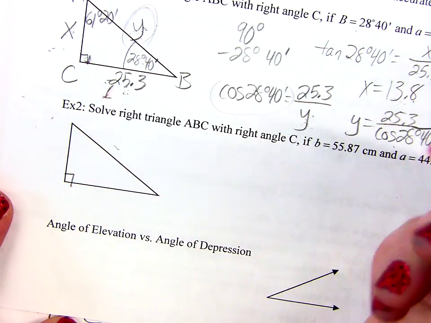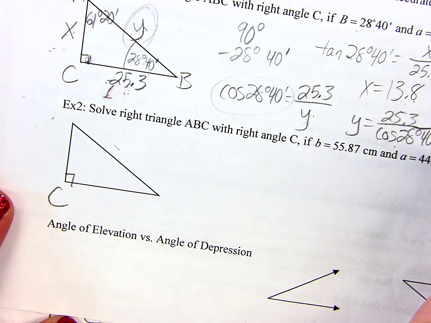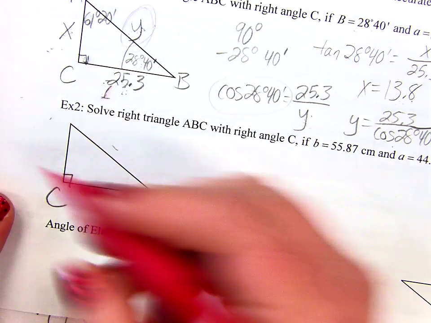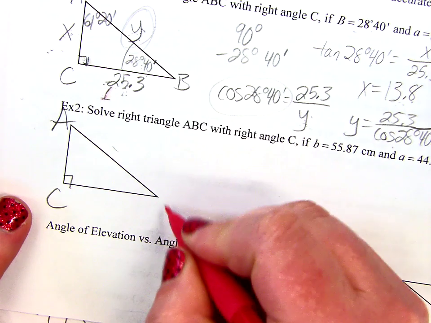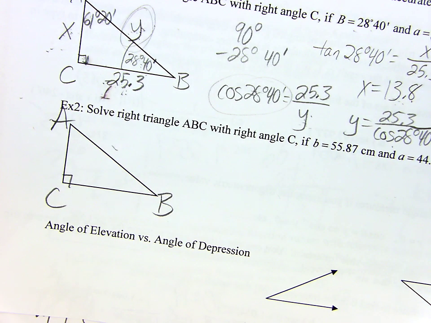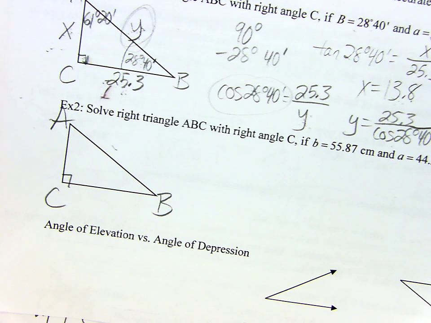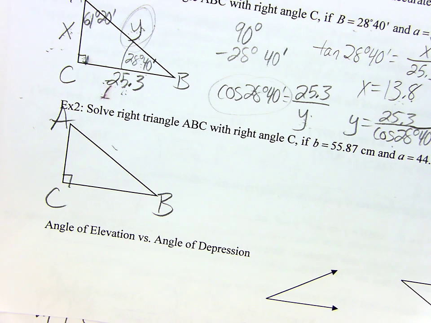Okay, first of all, let's label our triangle. C is the right angle. It doesn't matter where you put A and B, but once you put them in, you're locked in, right? Okay, so I did it like that. So go ahead and label the side that would be lowercase b as 55.87.